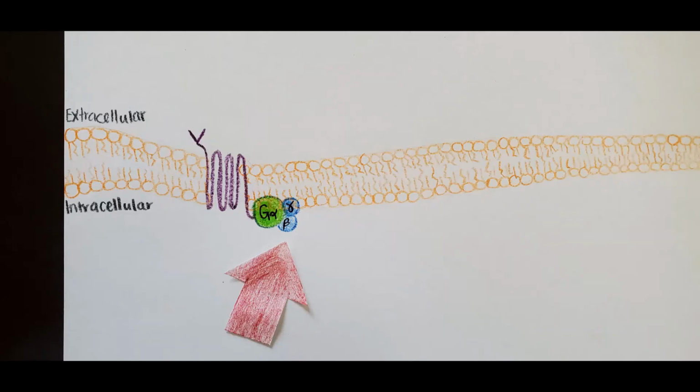The reason why we call them G-protein coupled receptors is because each receptor has a G-protein attached to it, or coupled. The function of G-proteins in GPCRs is to act as a messenger to further relay information. The active form of the G-protein has GTP attached to it, or guanosine triphosphate. The inactive form of G-protein has GDP attached to it.